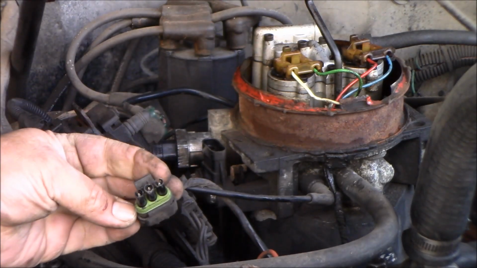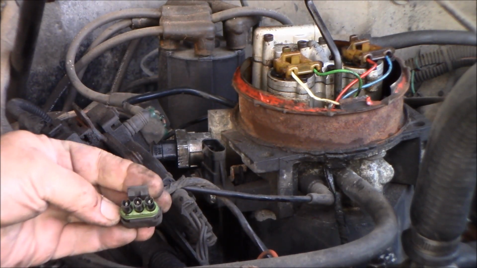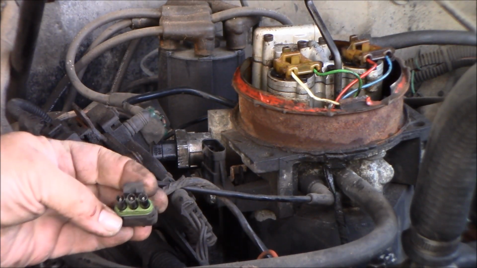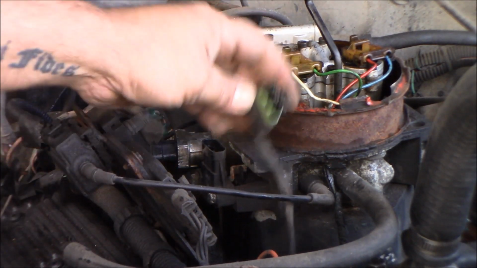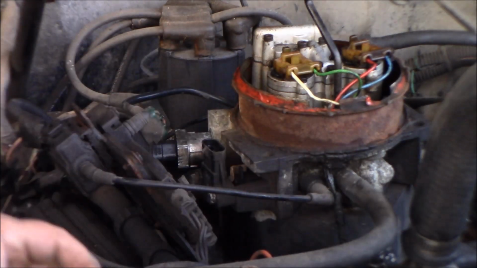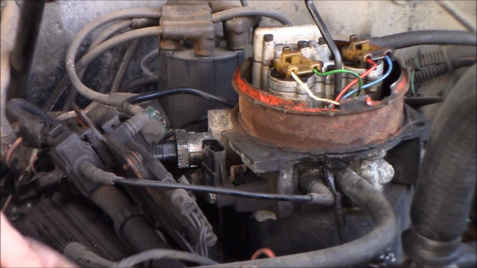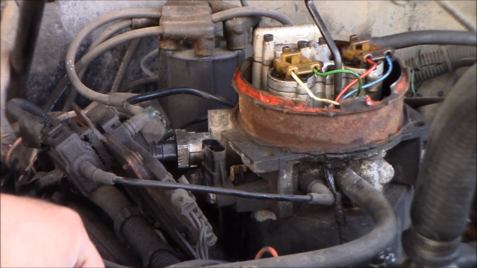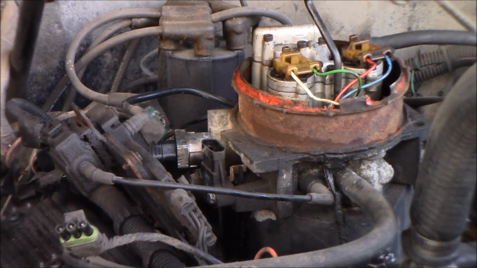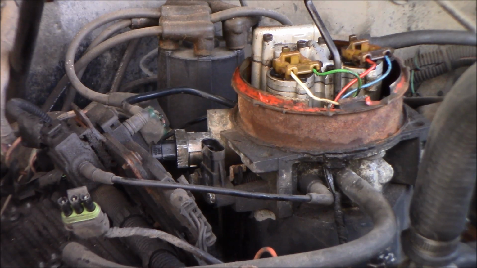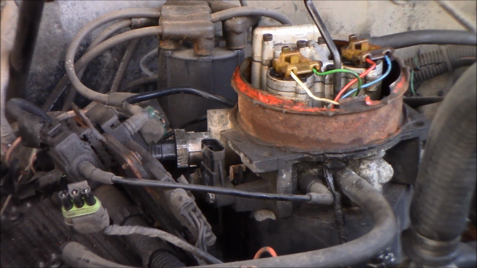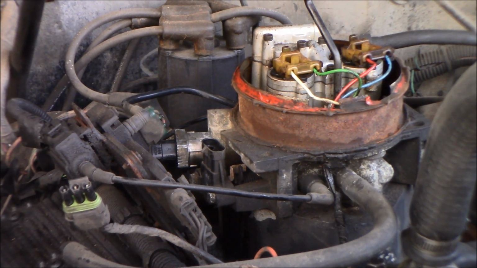Okay, little Weather Pack connector. Contacts are a little crusty. I'll spray it down with some contact cleaner before we plug it back in, because there's a little green crusty stuff going on in there. That could actually be the problem, the green crusty stuff. Before I replace it, I should just spray it out, start it up, and see if our problem goes away. We're going to do that.